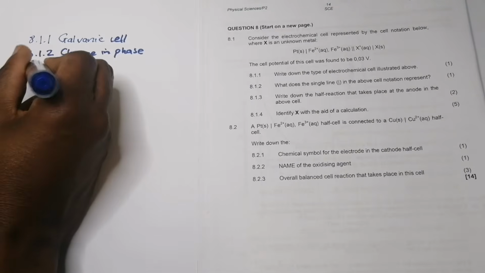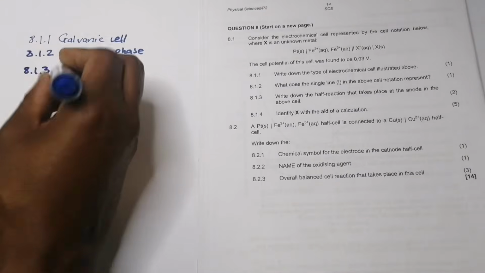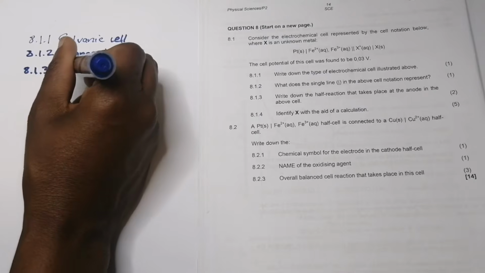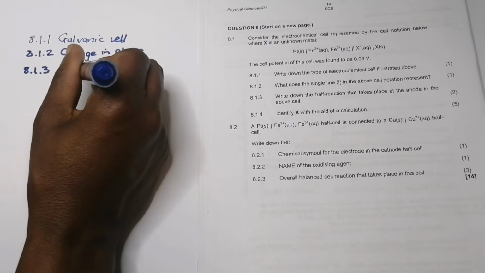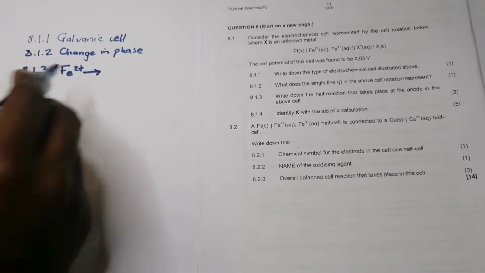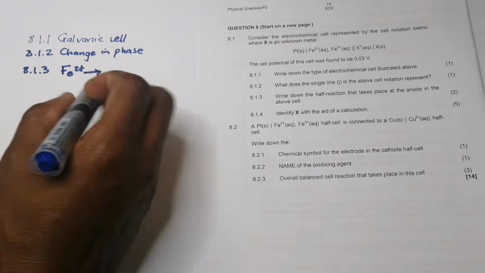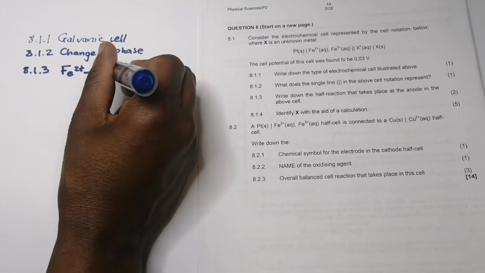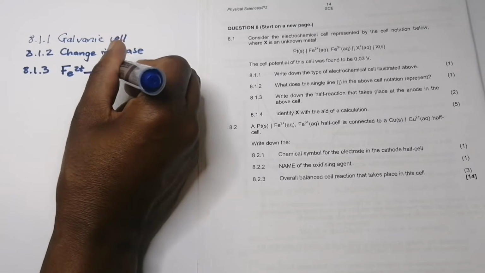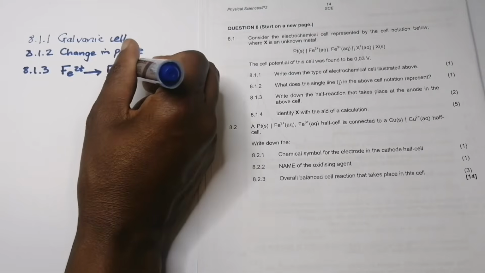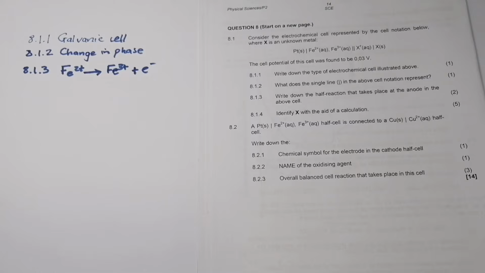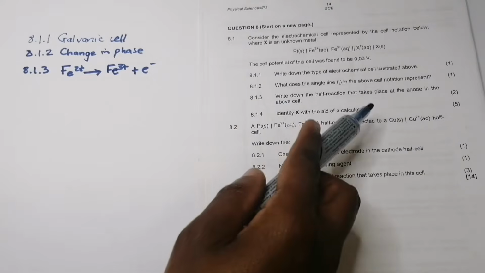Please note you have to write it down with 1 arrow to show which reaction is actually taking place. So this is Fe2+ becoming Fe3+ by giving away 1 electron. That's the half reaction that takes place at the anode.